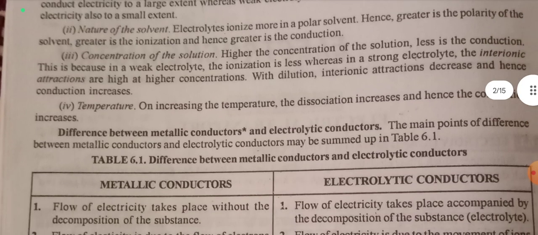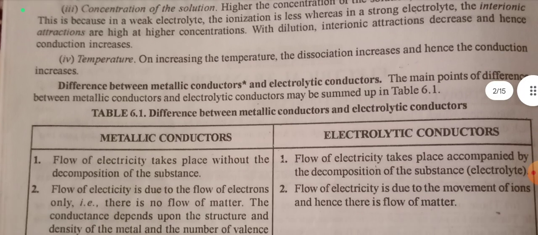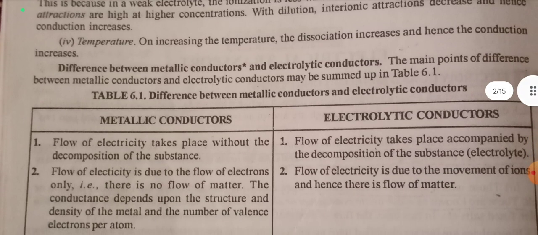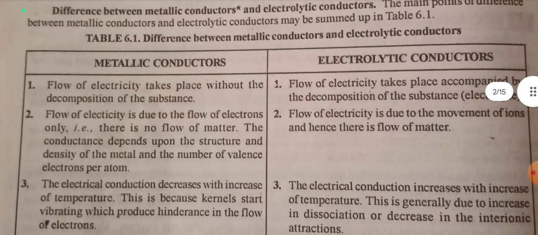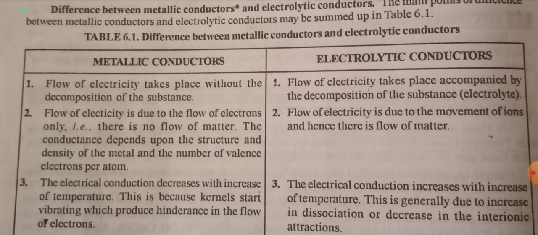Difference between metallic conductor and electrolytic conductor. The main points of difference between metallic conductor and electrolytic conductor are summed up in the table. Metallic conductor: flow of electricity takes place without the decomposition of substance. Flow of electricity is due to the flow of electrons only, that is, there is no flow of matter.